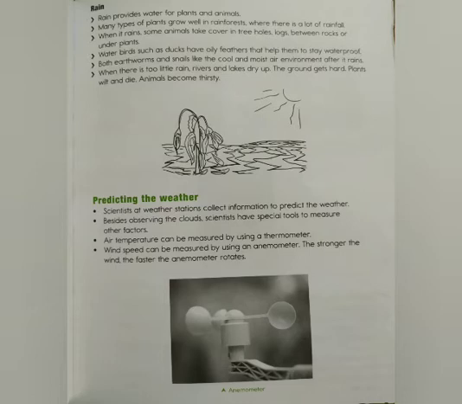Now, when there is too little rain, rivers and lakes dry up. The ground gets hard, plants will wilt and die, and animals become thirsty. So how do we predict the weather? Scientists at weather stations collect information to predict the weather. Besides observing the clouds, scientists have special tools to measure other factors.